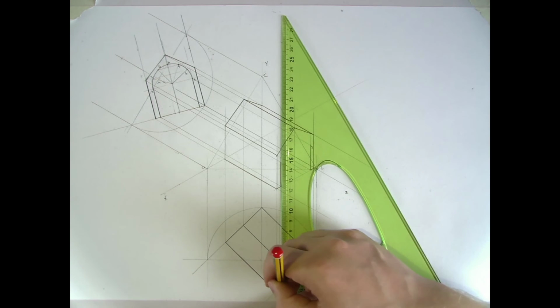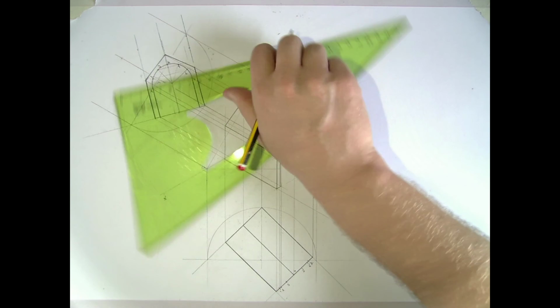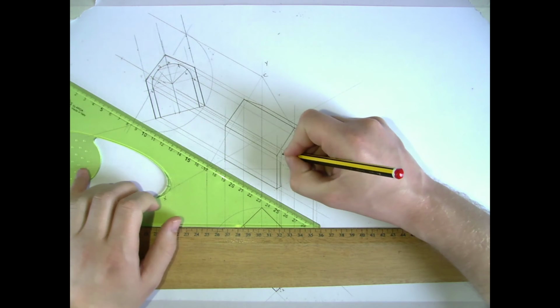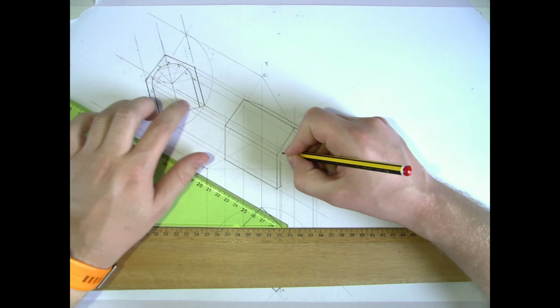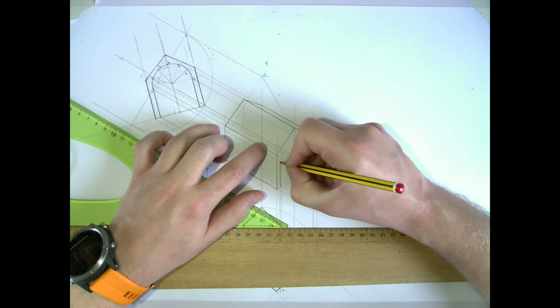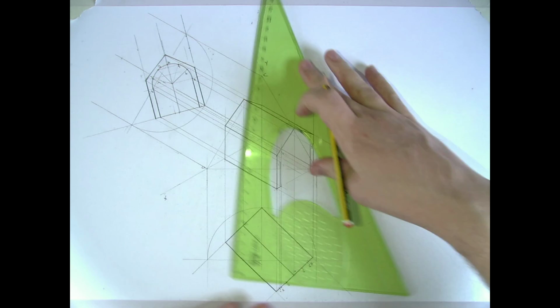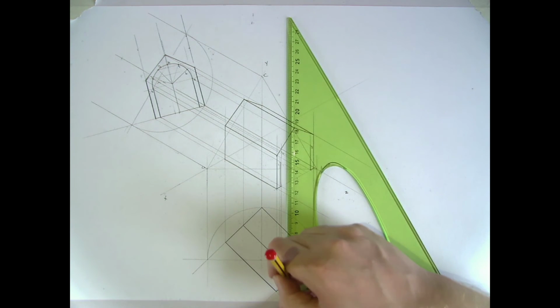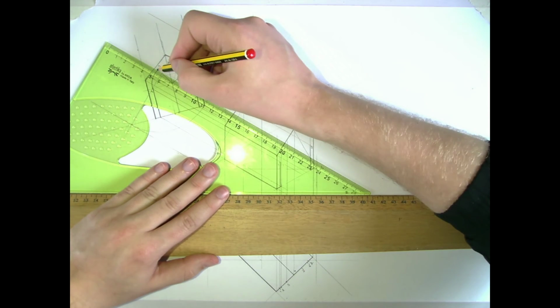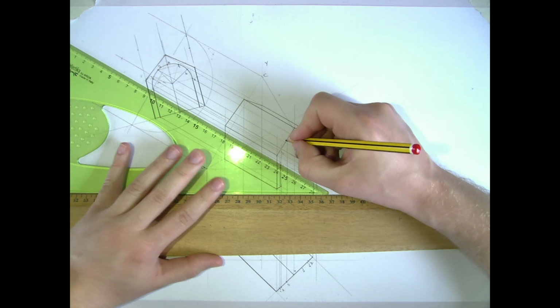So point 2 is projected up along here. It's projected down from the elevation, and where they intersect gives me a point on the curve. So that's this point, that's point 2, that's point 1. Point 3 is done the same way. Point 3 is projected up, and it's projected down. So that gives me point 3.